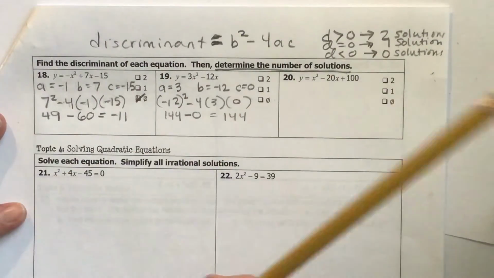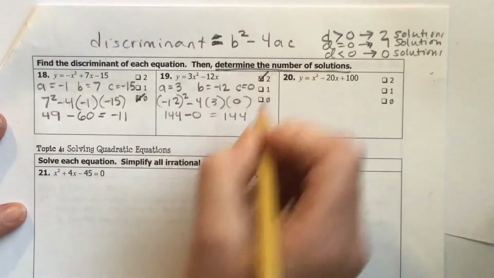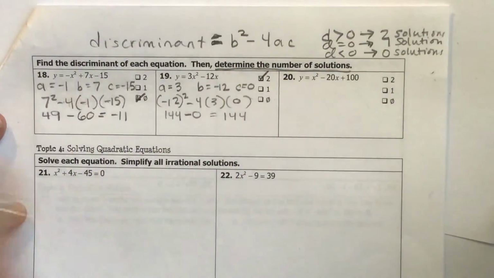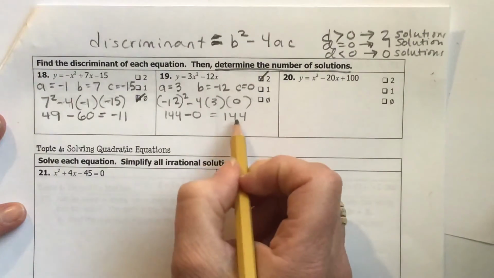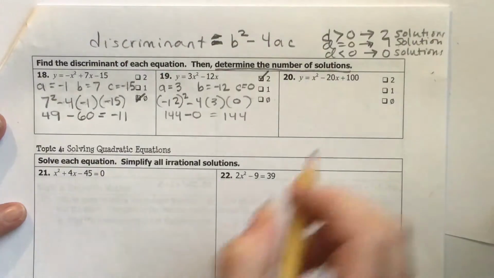Since it is greater than 0, I'm going to have 2 solutions. You could probably already tell, if we were doing the quadratic formula, our next step would be to take the square root of 144. So I would have a positive 12 and a negative 12, just thinking ahead.